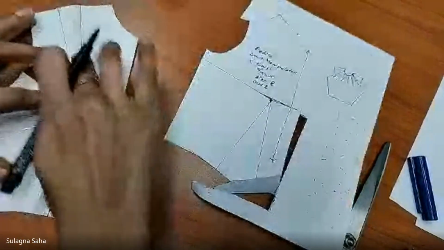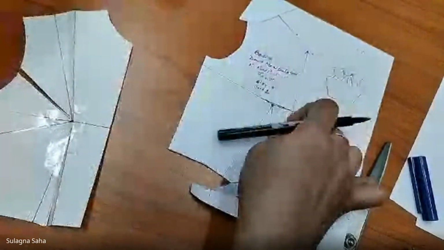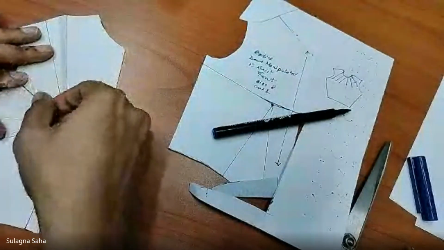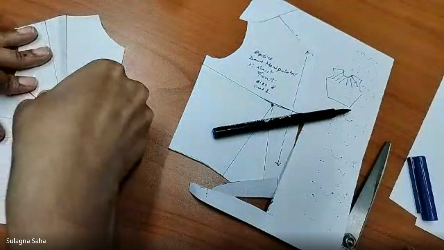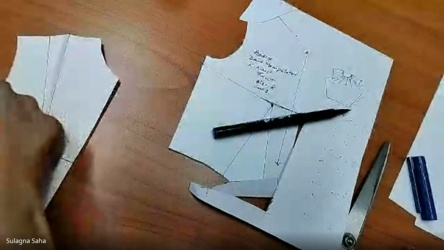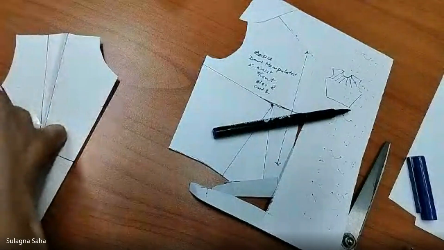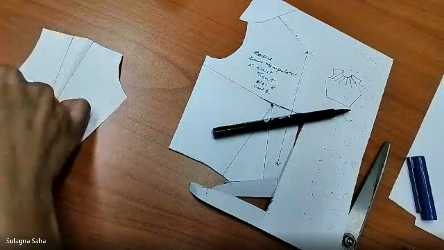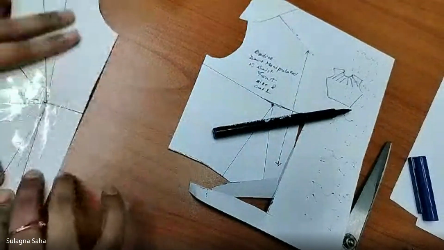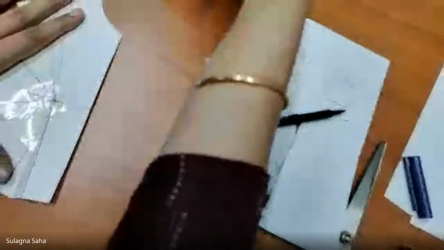But what we will do is again take the same pattern, and let's just keep it properly, and then we are good to go. This one's better because, as you can see, here we have multiple cuts. We don't want our pattern to just fall out.